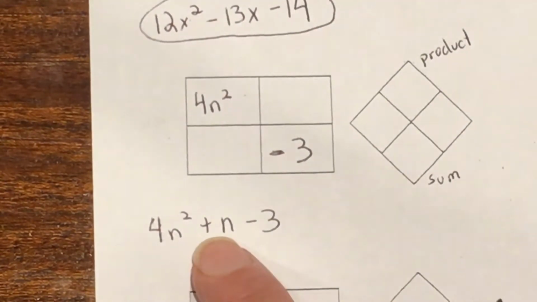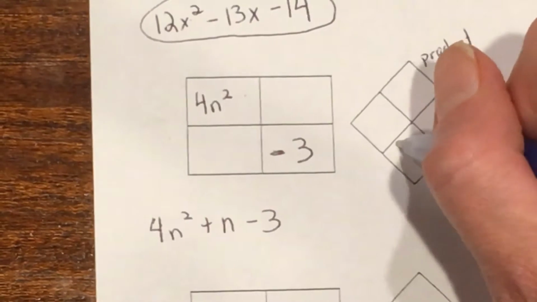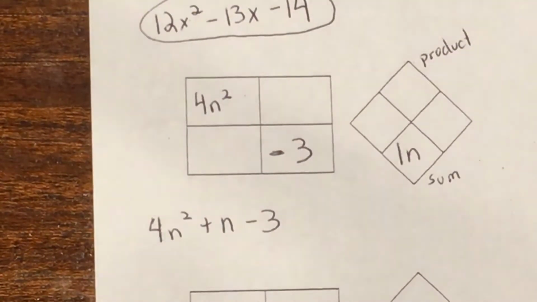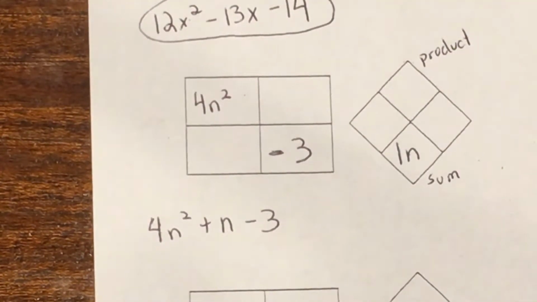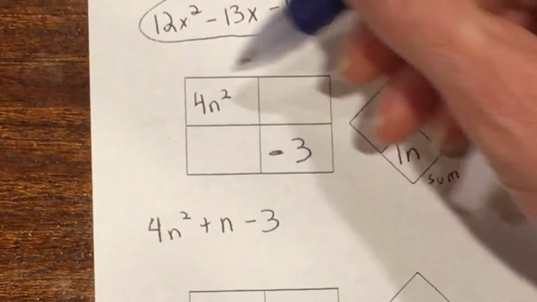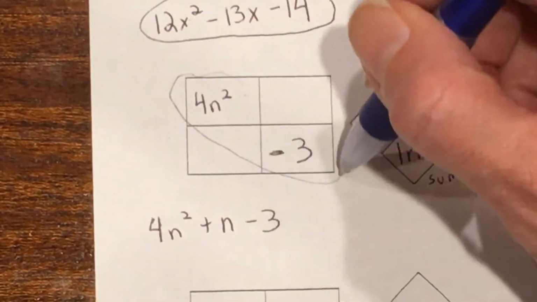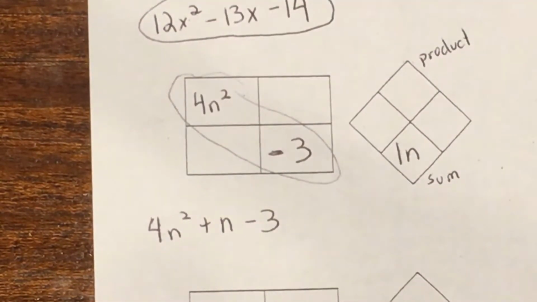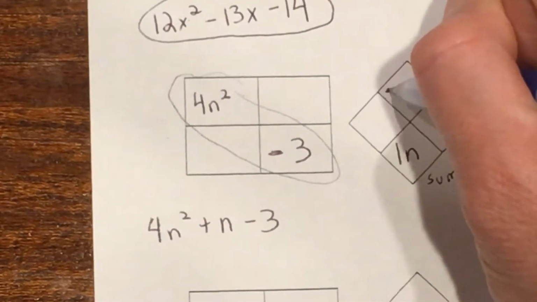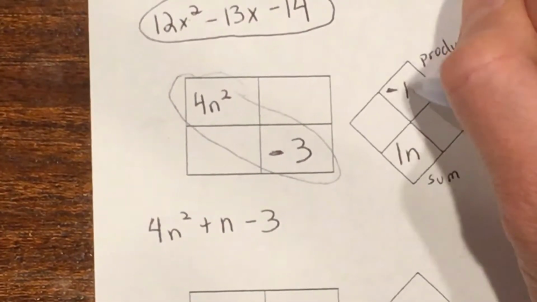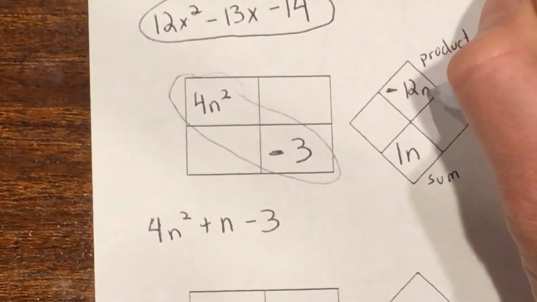So in this case, my middle term is 1n. I'm going to go ahead and put the number 1 with it just to help you remember we have 1n there. All right, now to get the product, what we do is we take these 2 right here, this diagonal, and we multiply them together. That gives us the product that we need. 4 times negative 3 is negative 12. And we have an n squared there.